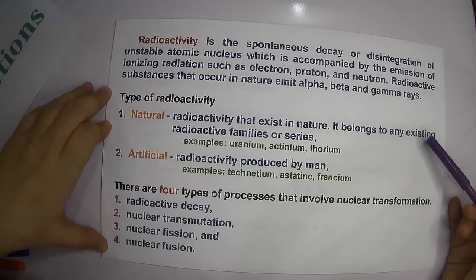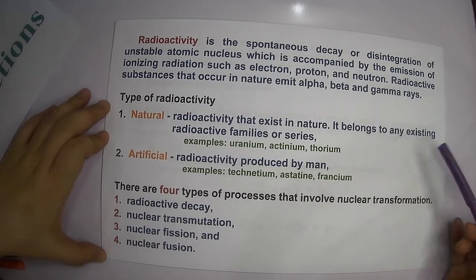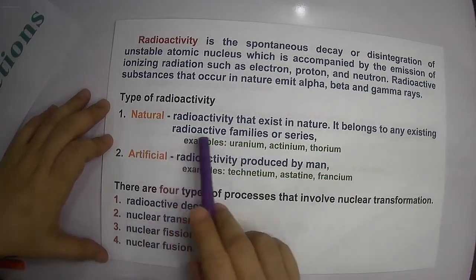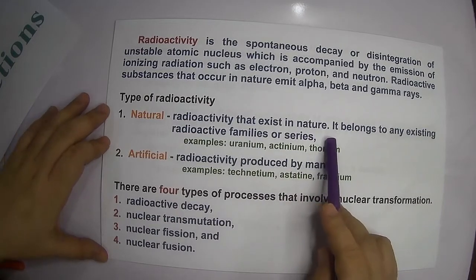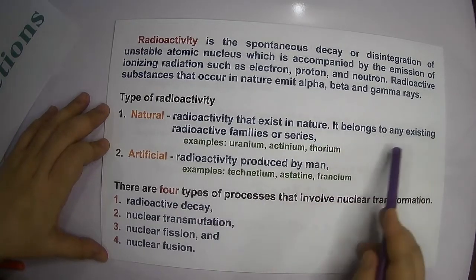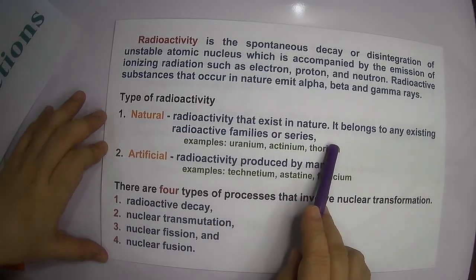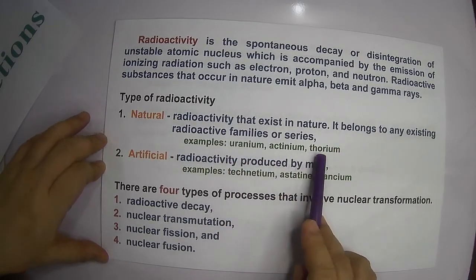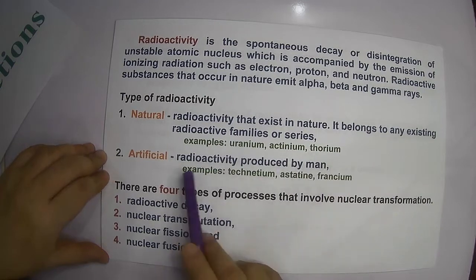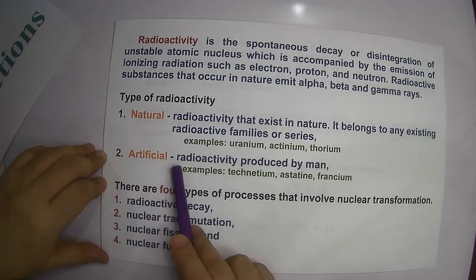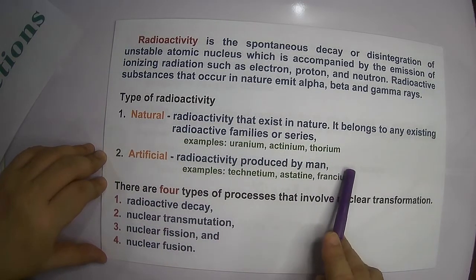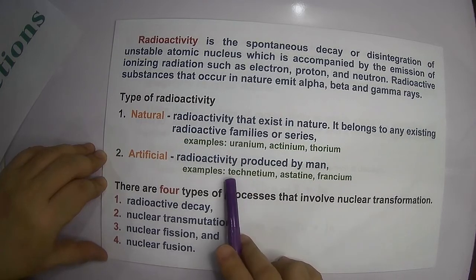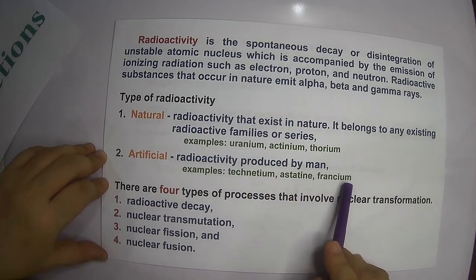We have two types of radioactivity. Natural radioactivity exists in nature. It belongs to any existing radioactive families or series. Examples of these are uranium, actinium, and thorium. On the other hand, artificial radioactivity is produced by man. Examples are actinium, astatine, and francium.